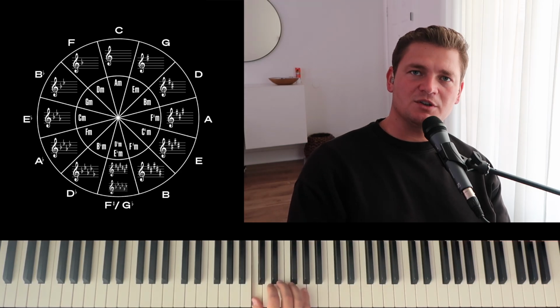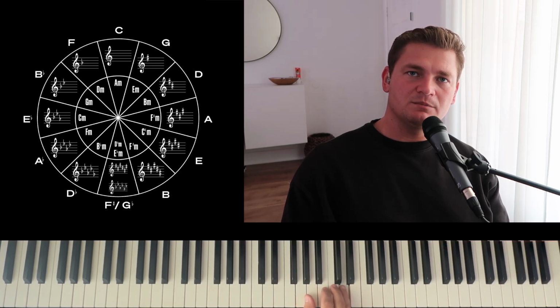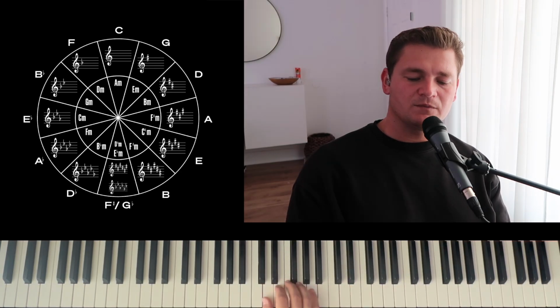And with each key that you move clockwise, the sharps are being raised one by one. So you have C major with no sharps and no flats. Then you have a perfect fifth away G major that has one sharp. From G you have a perfect fifth away D major that has two sharps. From D, if you go a perfect fifth up, you have A major that has three sharps.